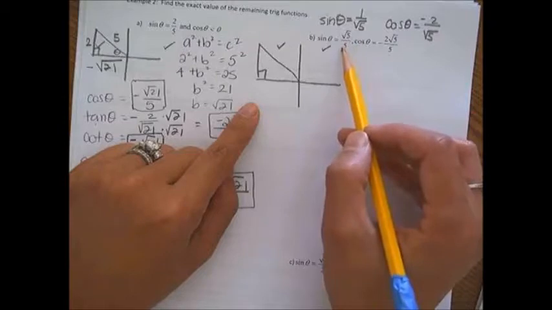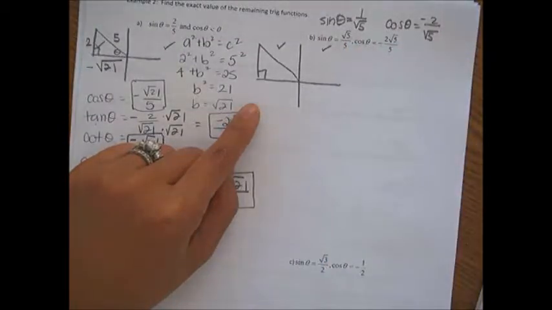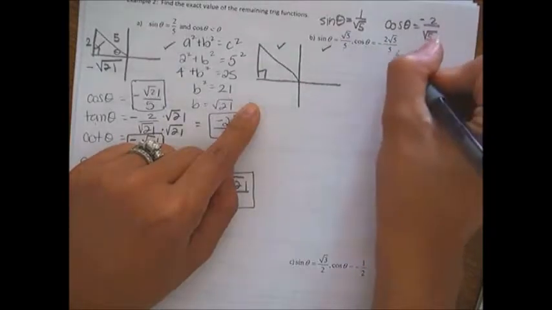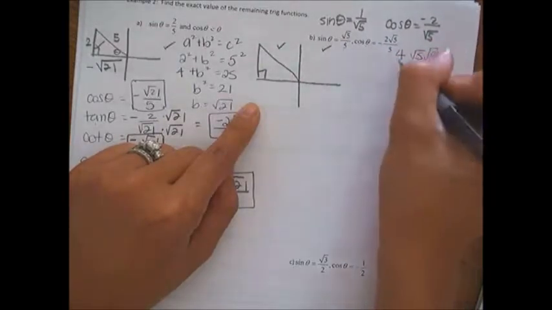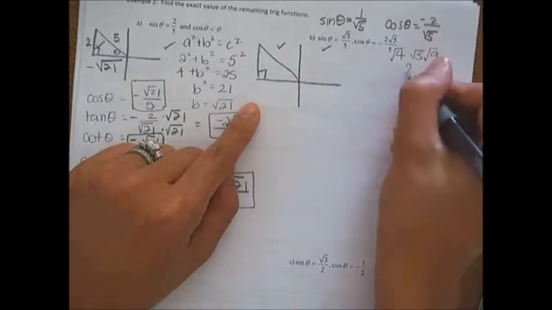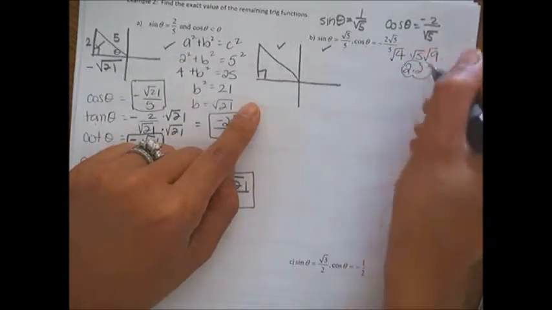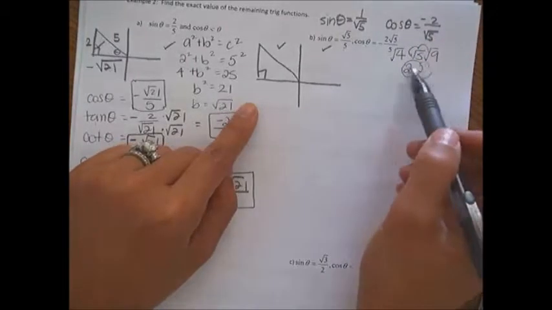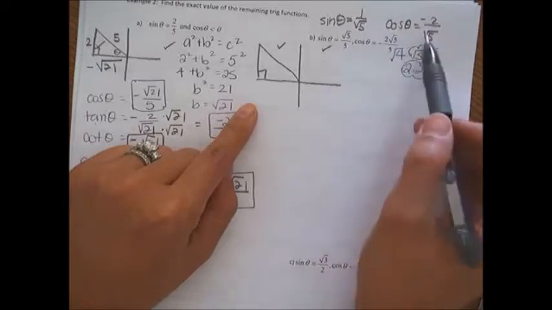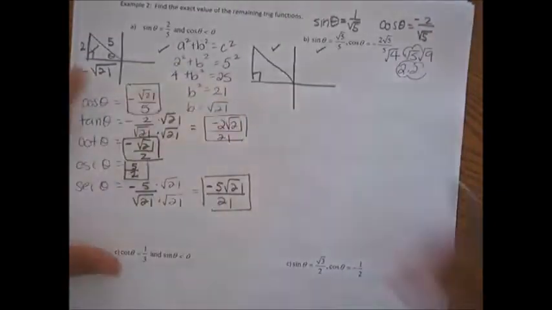So these two right here are going to be your pre-simplified solutions. If I know that and I want to check, square root of 5 is between square root of 4 and square root of 9. So I know it's about 2.2 if I have to guess what square root of 5 is. And as long as my hypotenuse is the largest, then I know that's probably going to be correct.